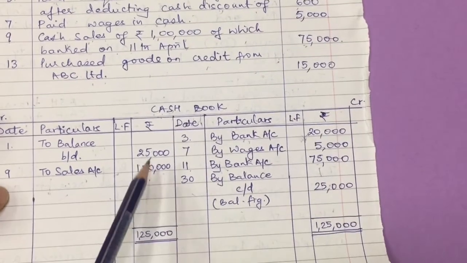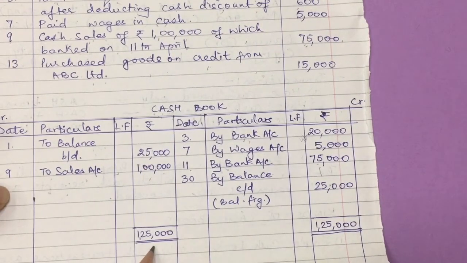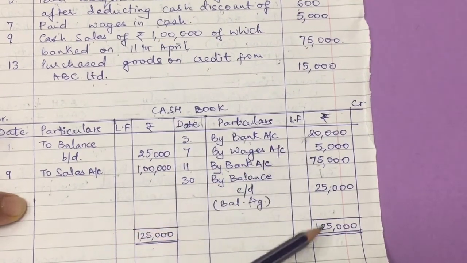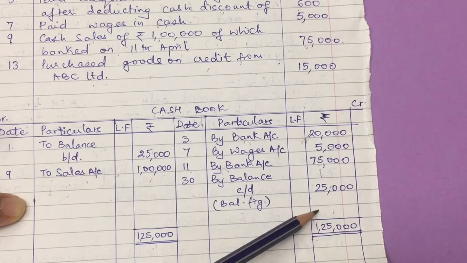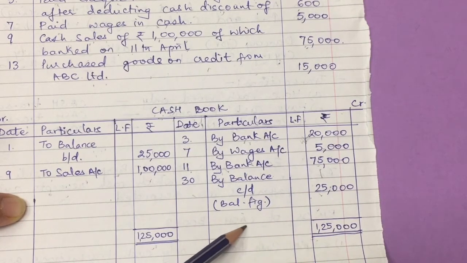So my balance, I will total this. It will be 1,25,000. I will total this. It will be 1 lakh. So 25,000 is my 1,25,000 minus 1 lakh. 25,000 is my balancing figure.